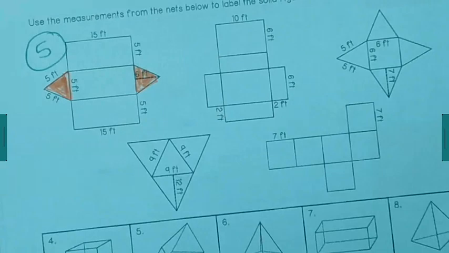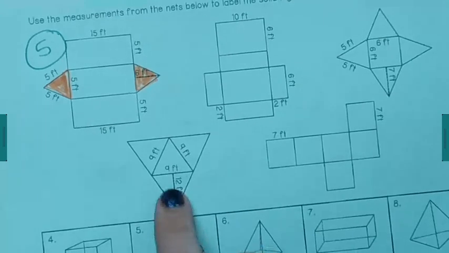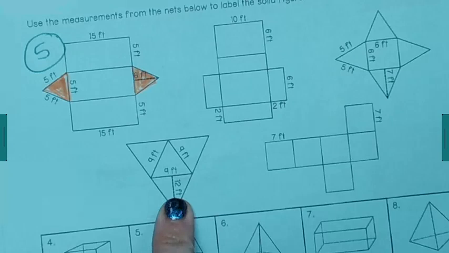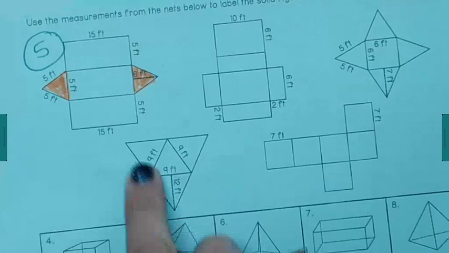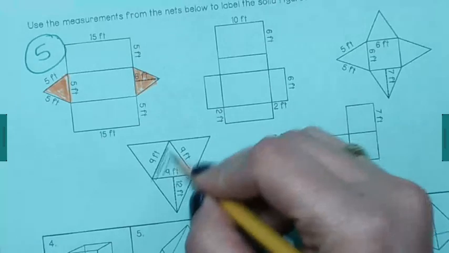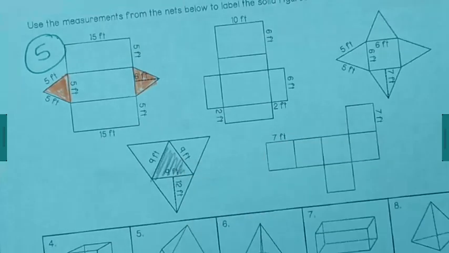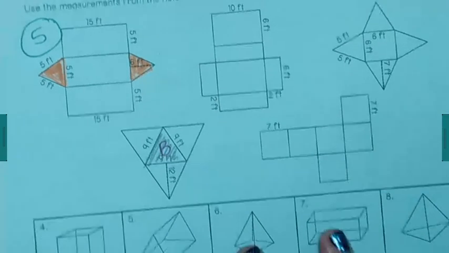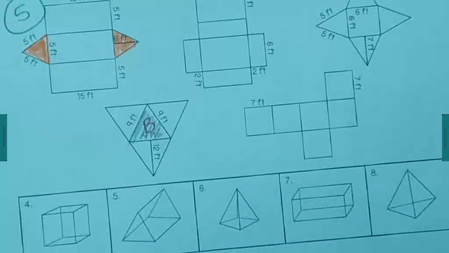So first, ask yourself, mostly rectangles or mostly triangles? So if we're going down, it's mostly triangles, which makes it a triangular, first, pyramid or prism? Pyramid. It's a pyramid first because it's mostly triangles. Pyramids have how many bases? 1. I'm going to shade it. What shape is that? A triangle. So I'm looking for a triangular pyramid, which is what number? 6 or 8? Number 8.